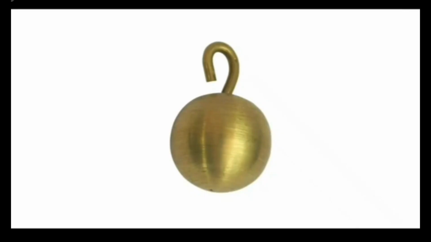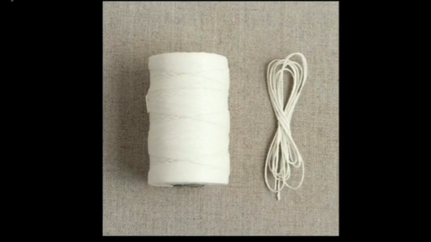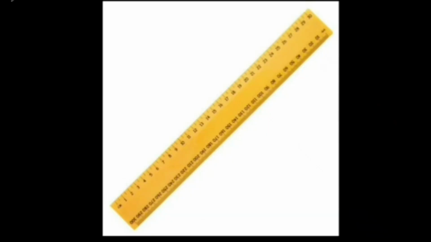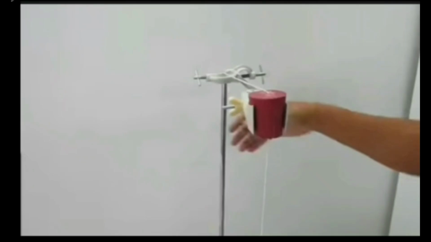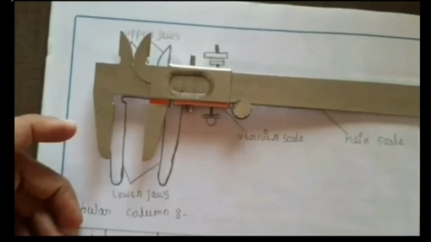This is the bob with a hook and this is the thread, and the meter scale. You can measure the length of the thread using the meter scale, and this is split cork and a vernier caliper to measure the diameter of the bob. These are the apparatus we require.